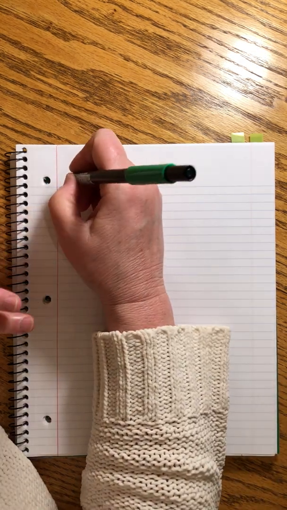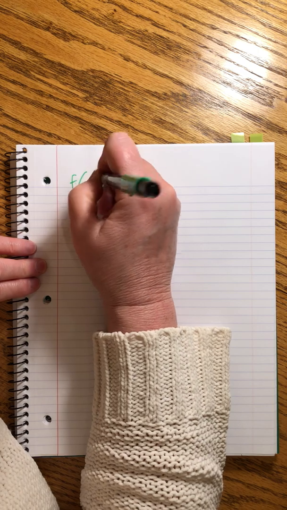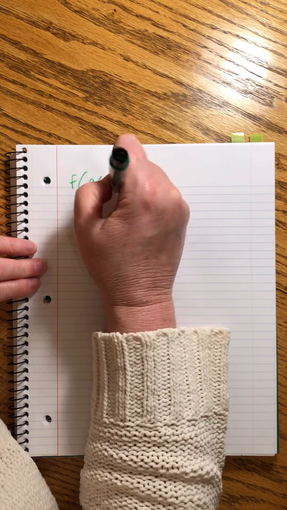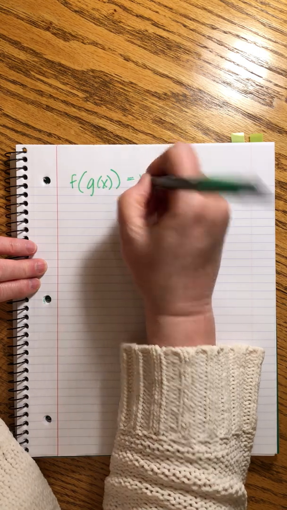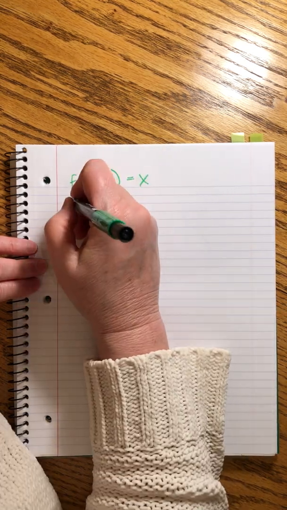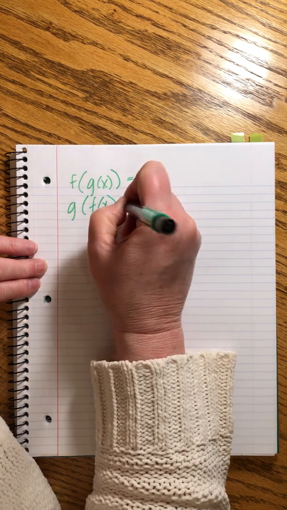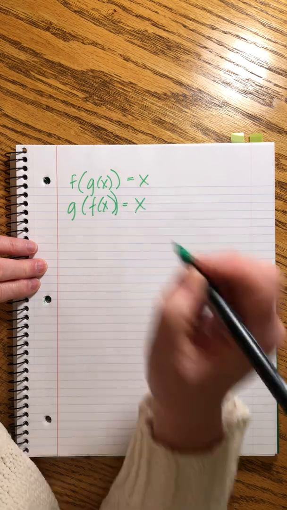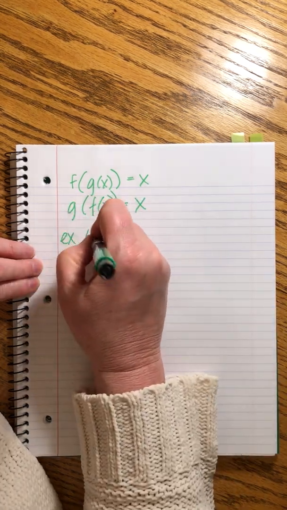And I'm gonna write this down again. This is the idea that helps us compute compositions. If you put one function inside of the other, you should get x. And then if you reverse the order of that, you should also get x. Okay, let's look at an actual problem so this will not seem so ridiculous to you.